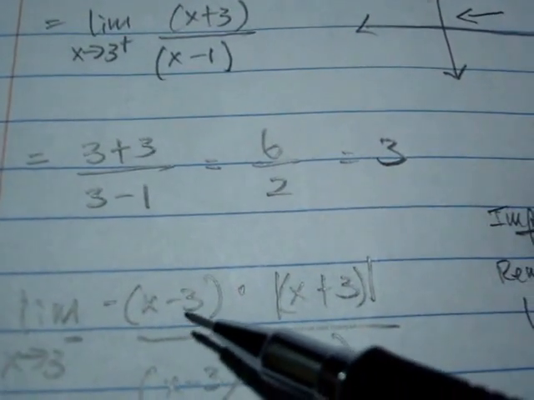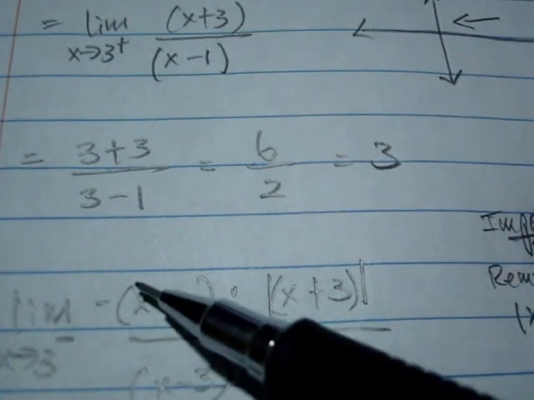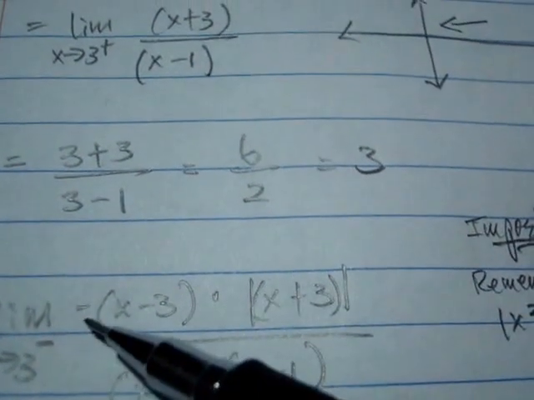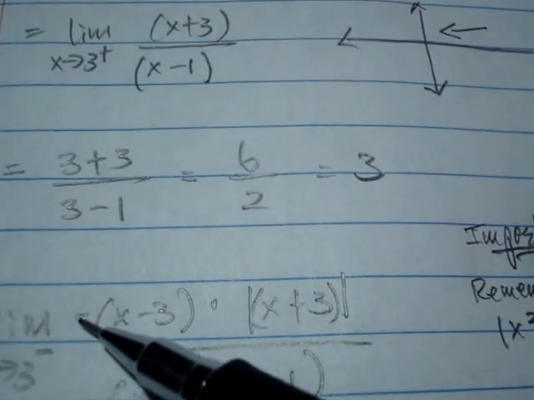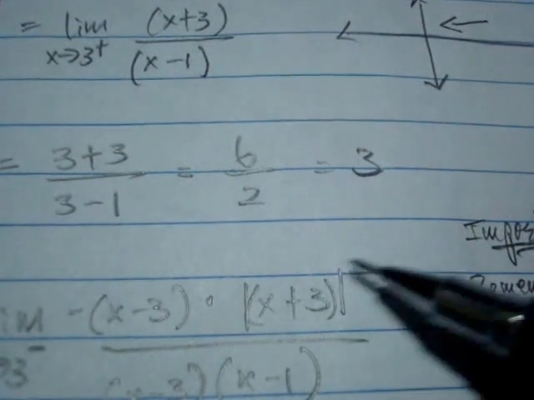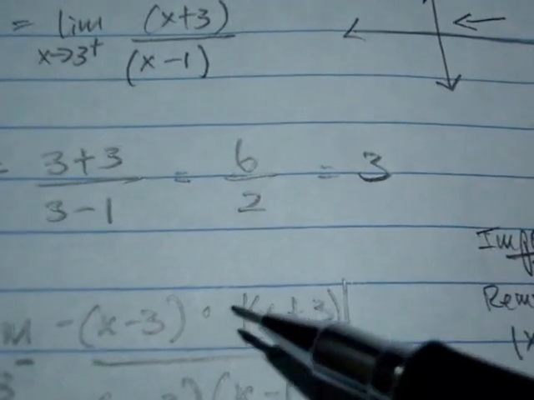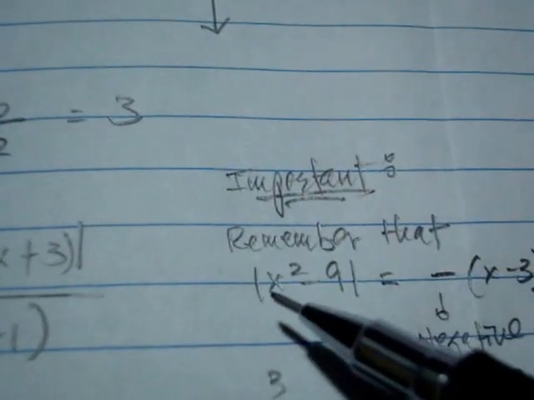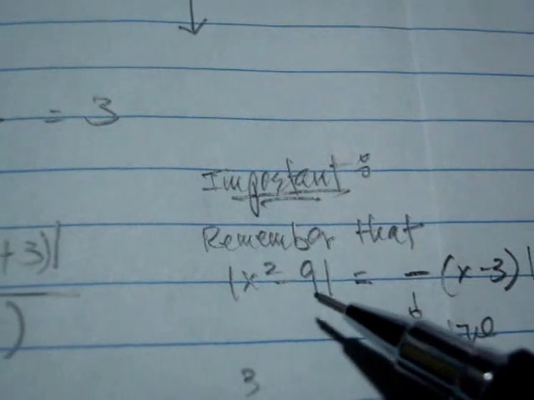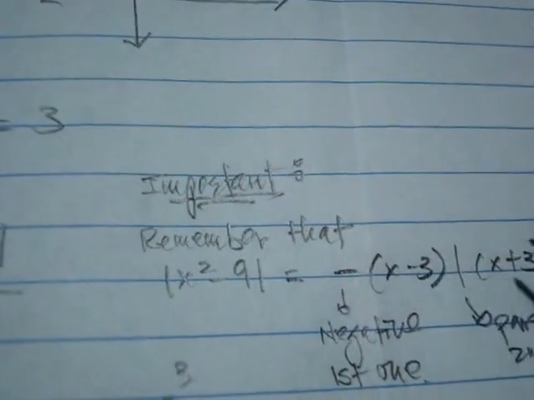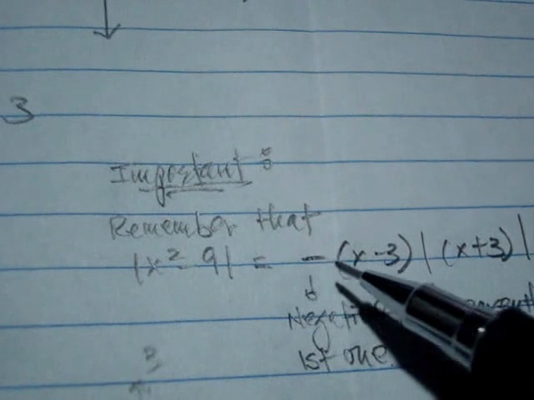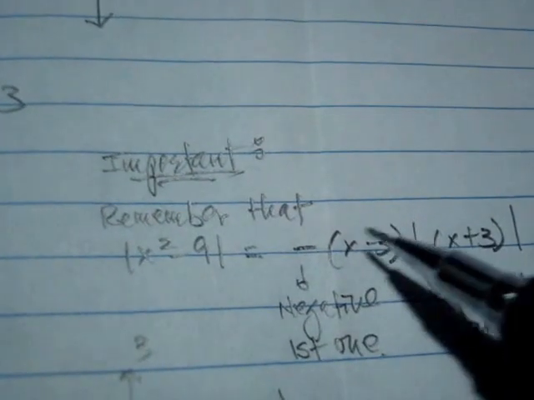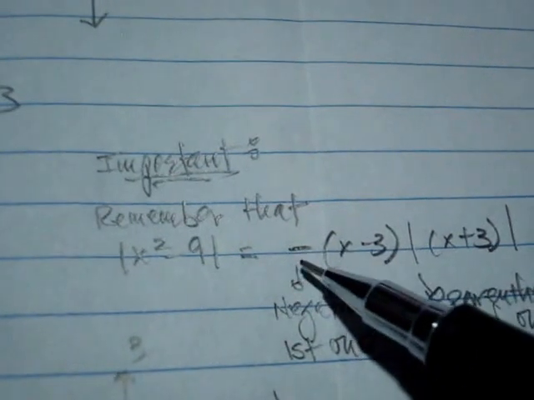So to write the numerator in factored form, it's x minus 3 and x plus 3. Make sure you write the negative right here times the absolute value right here. It's important to remember that if you have an absolute value of x squared minus 9, you factor it out first, and then you write the negative for the first one with the parentheses. Always put the parentheses and the negative.